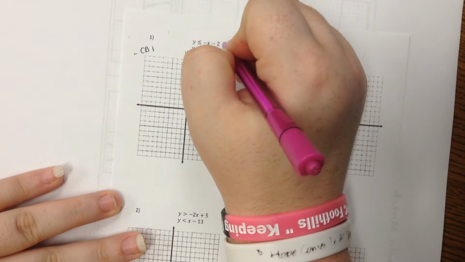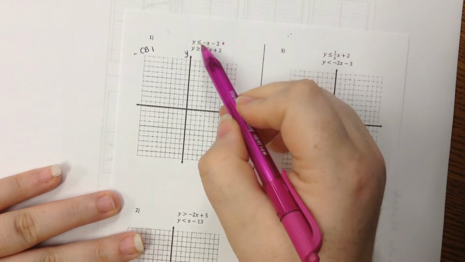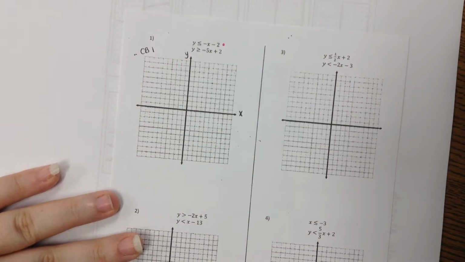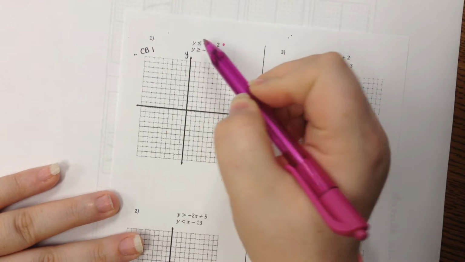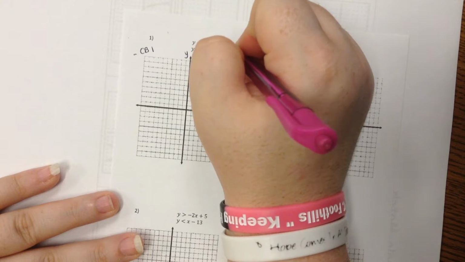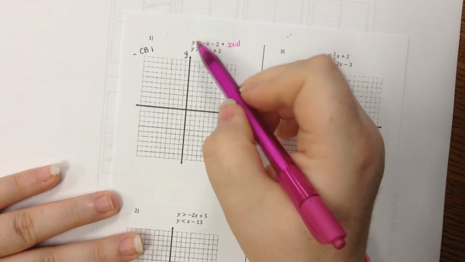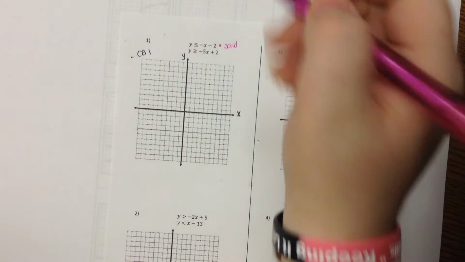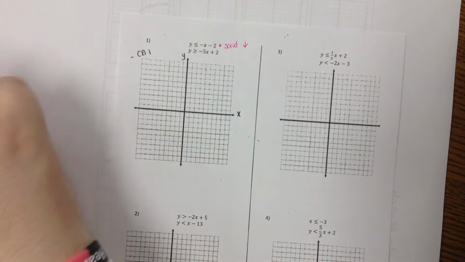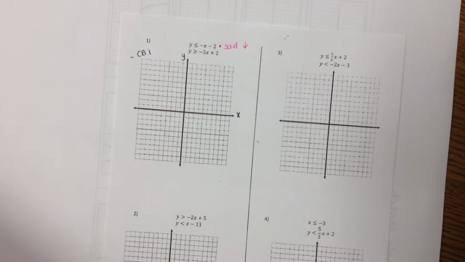First thing I'm going to do is determine, so my first inequality I'm going to graph in pink, if it's going to be a solid or dashed line. Since this is less than or equal to, the equal to part tells me that it's going to be a solid line. The less than will tell us which way to shade. Less than means we're going to shade below the line because that's smaller. So that means I'm going to shade down. I'm going to shade at the end so we can graph everything nice and easily.